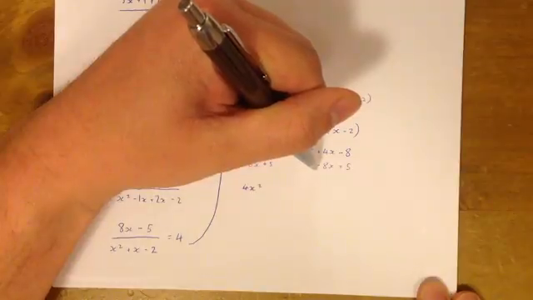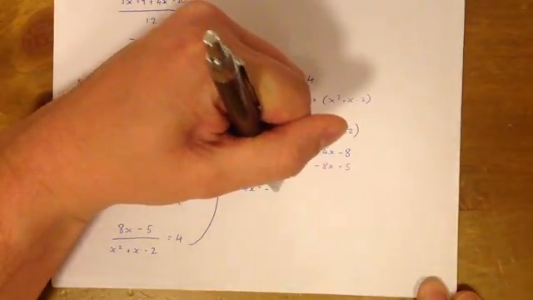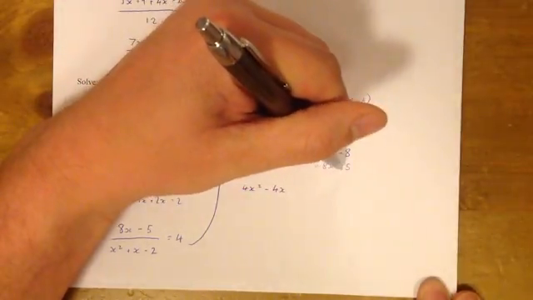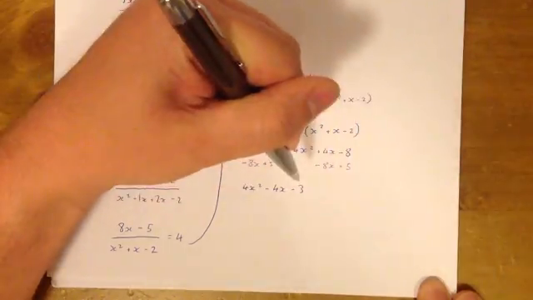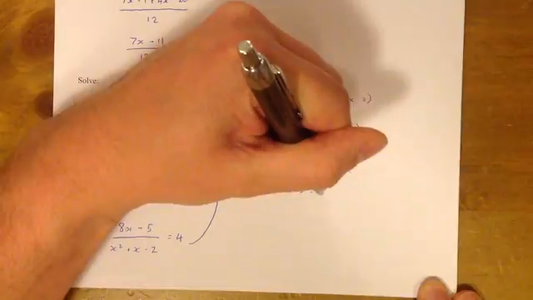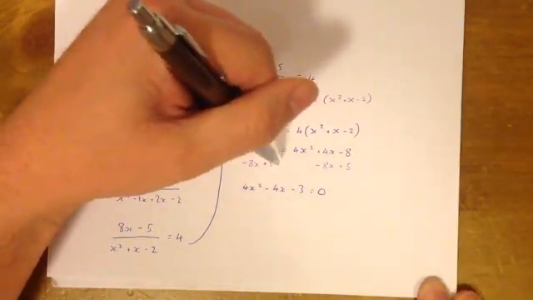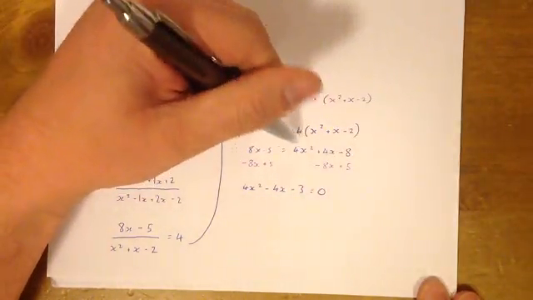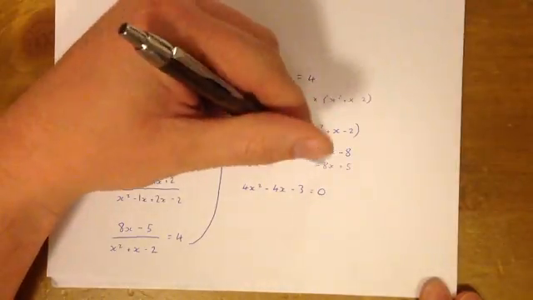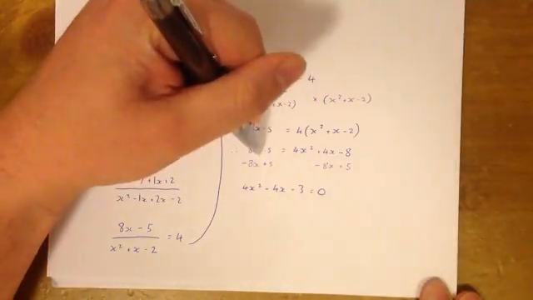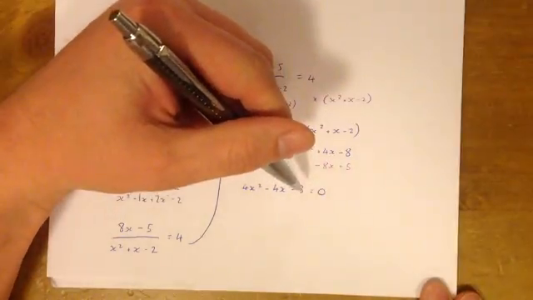4x minus 8x takes us to minus 4x. Minus 8 plus 5, so we come up the number line 5 places, takes us to minus 3, and that's now equal to 0. And if you're wondering why they're now on opposite sides, we've just been able to turn them round because if this equals this, it doesn't matter that this equals this. So I've moved all this over here, and I've moved this over there just so it looks more common.